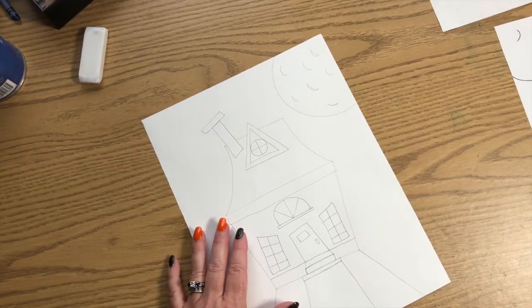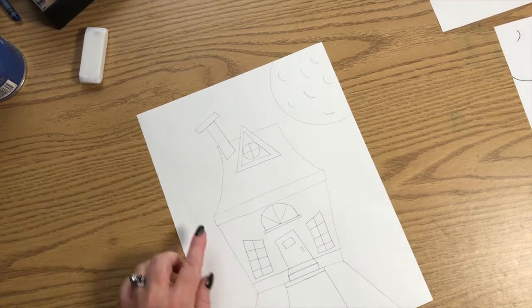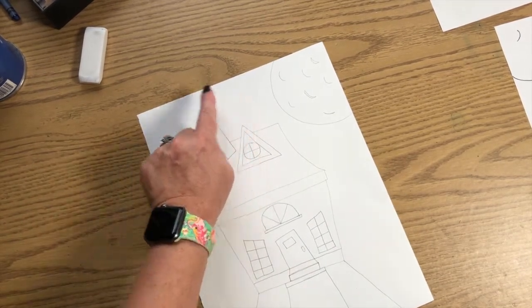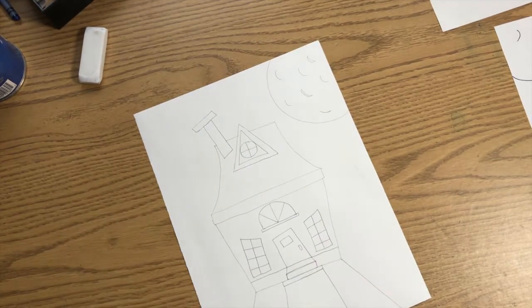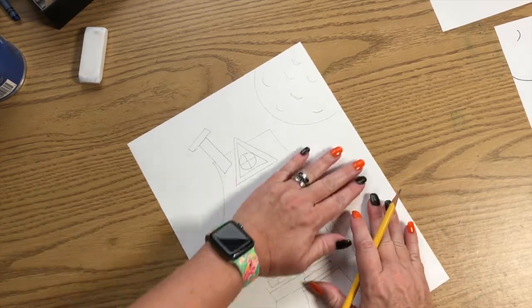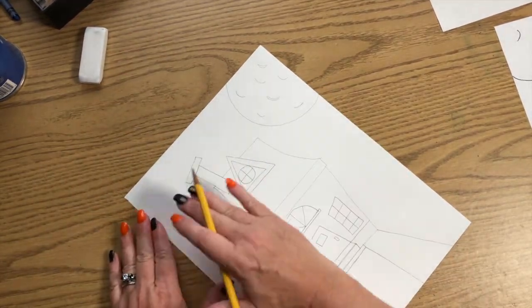And a bat. Let's put a bat flying through our sky. We can put a bat up here in the sky or anywhere you want, or you can put a bat on top of your moon and it can be silhouetted against your moon. It's completely up to you. But here's how you draw a bat, and you can put it wherever you want to put it in your sky.